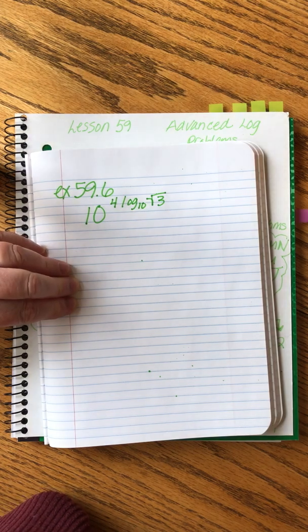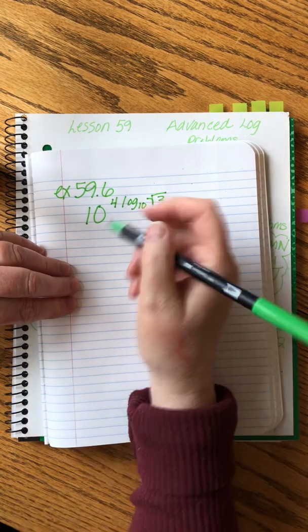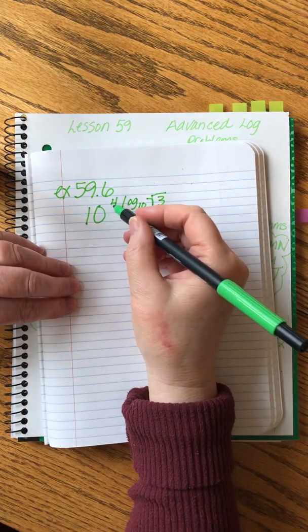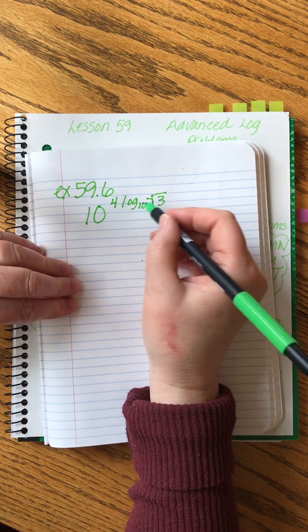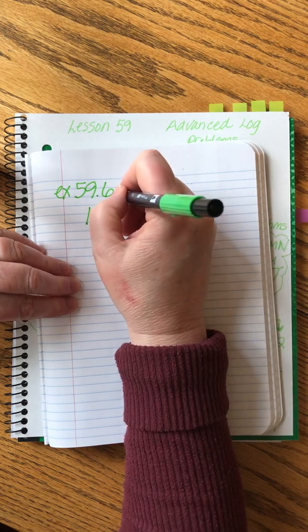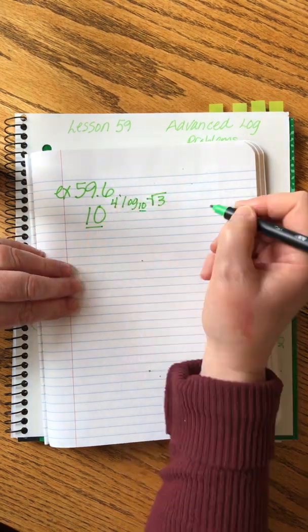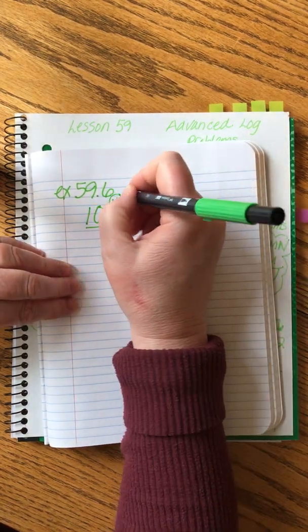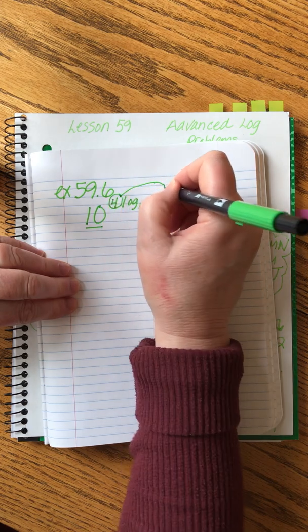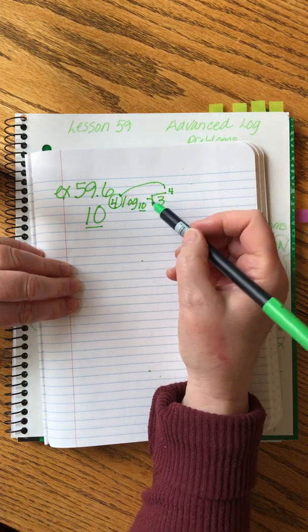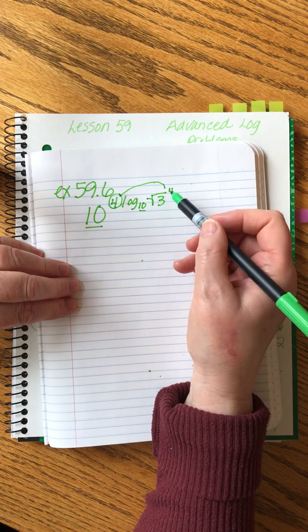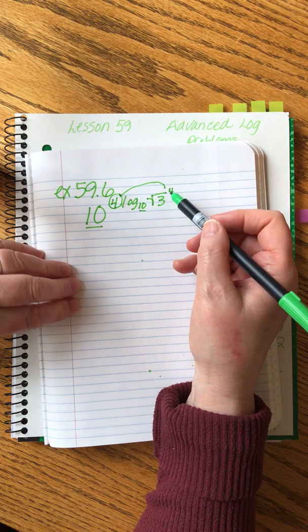Ooh, this one looks kind of like that other one when we changed the 9 into a 3 squared, because we've got a coefficient, right? We've got a number in front of our log thing. So we want to take, these match, so that's good news. We have to take this and we have to put that here. So now we have to raise the square root of 3 to the 4th power, okay?